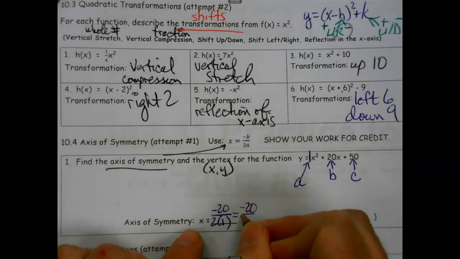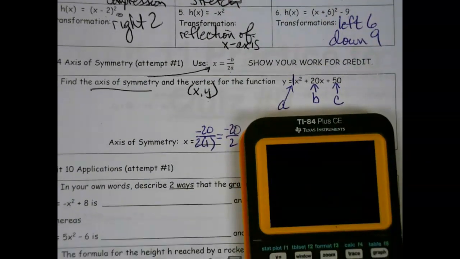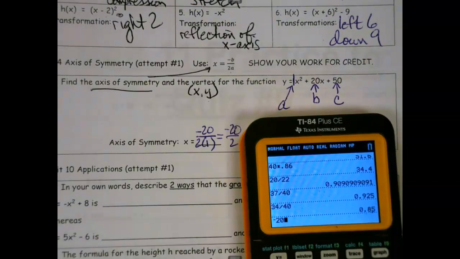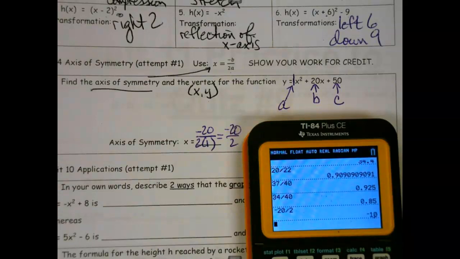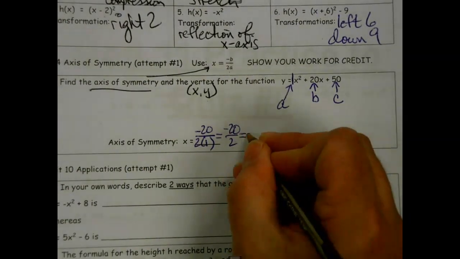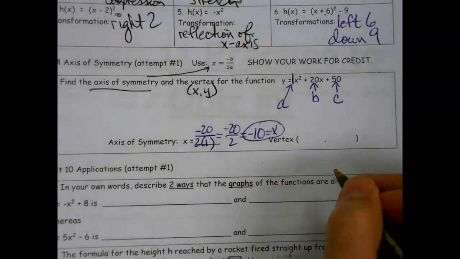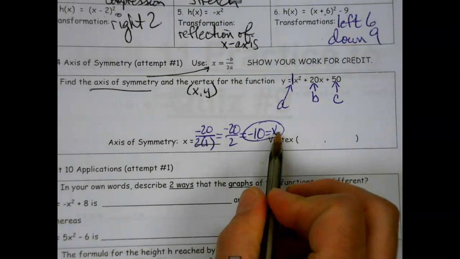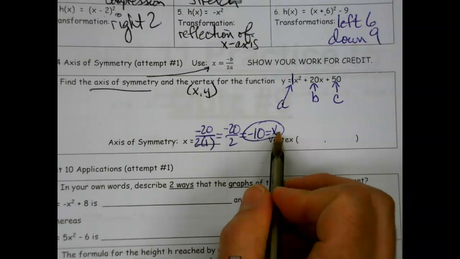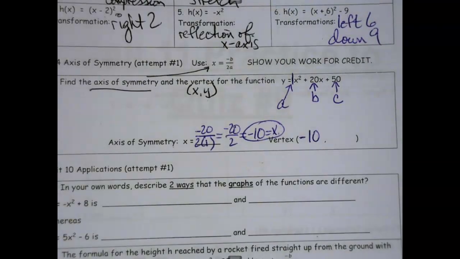What's up? Can it be...? Technically it could be. It's not going to be this time. So the opposite of b would be negative 20. 2 times 1 is 2. So negative 20 divided by 2 is negative 10. So here's the thing. When I find my axis of symmetry, and again, you've got to have the equals x here. If you don't have the equals x, it's not an axis. It's just a number. That also tells me the value of my vertex x value.